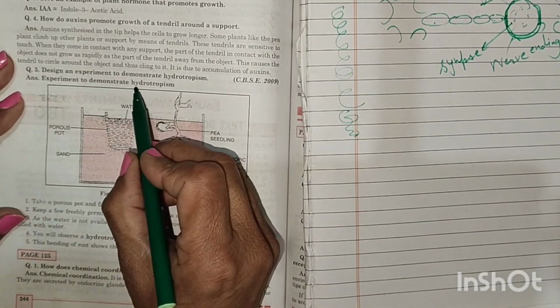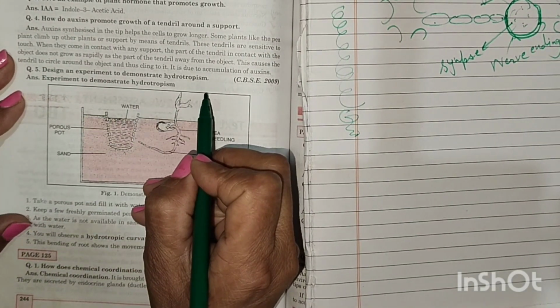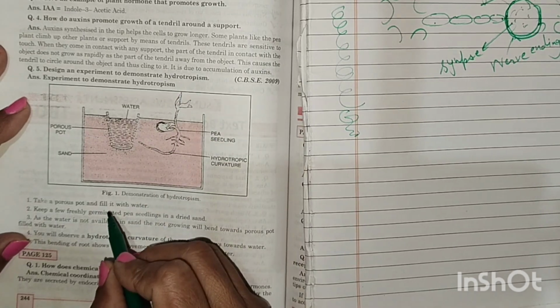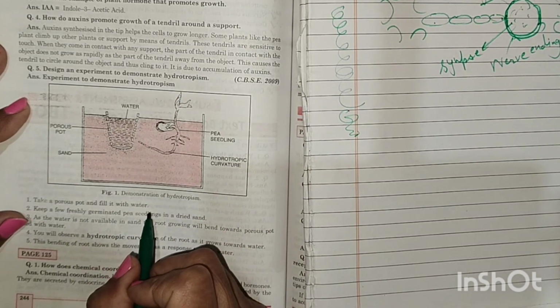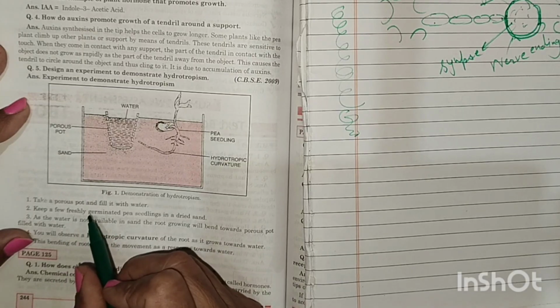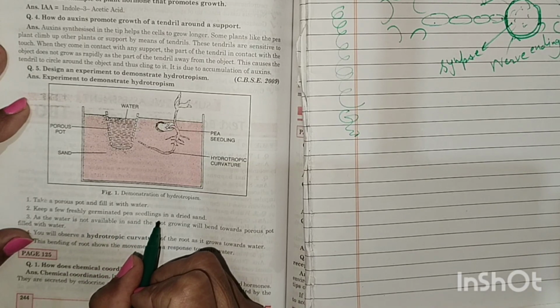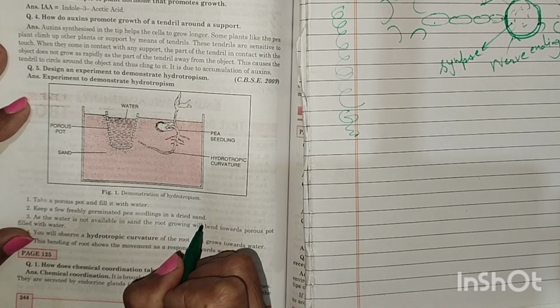Question. Design an experiment to demonstrate hydrotropism. Take a porous pot or a glass tumbler and fill it with water. Keep a few freshly germinated pea seedlings in dry sand.